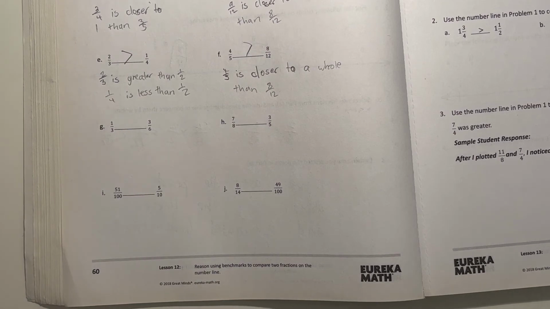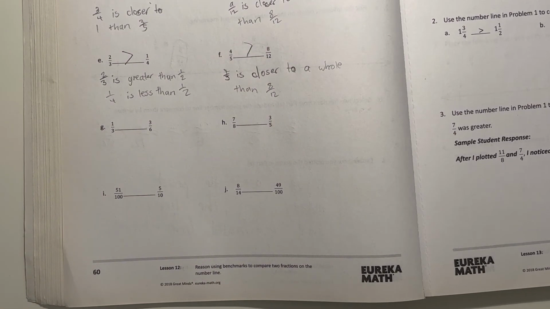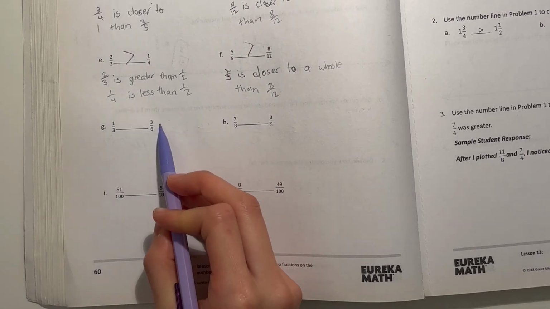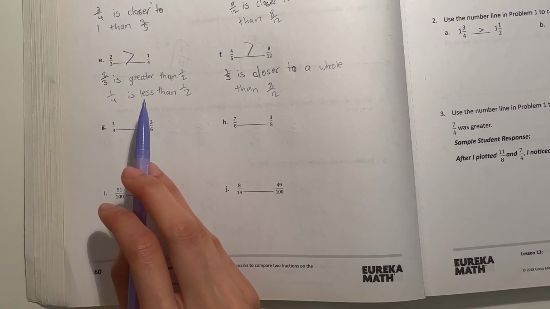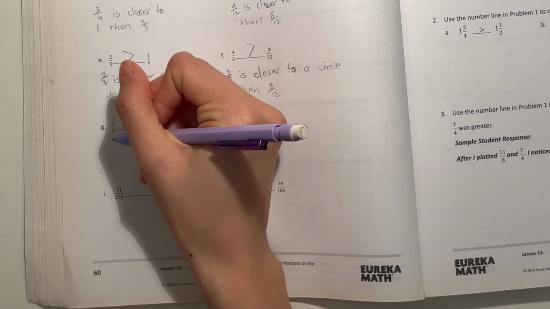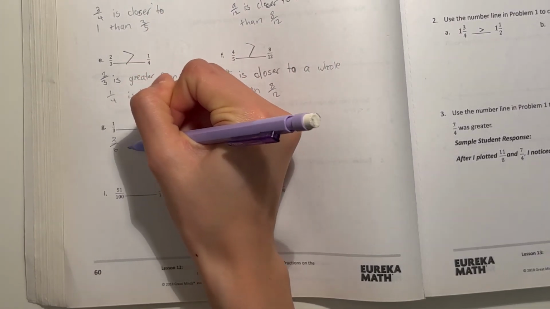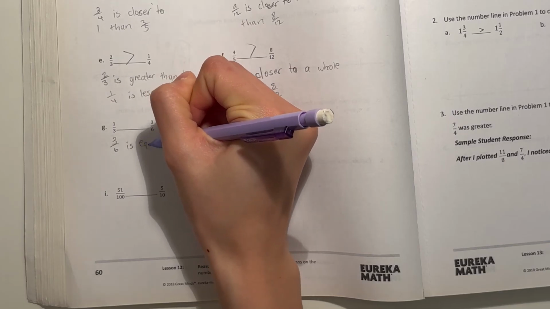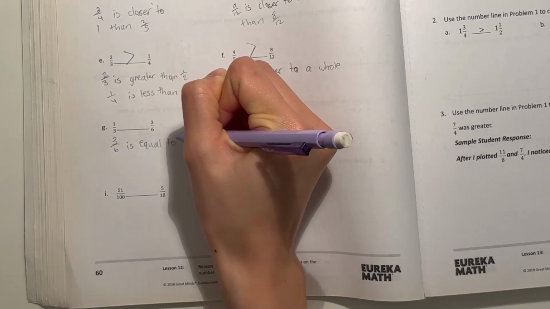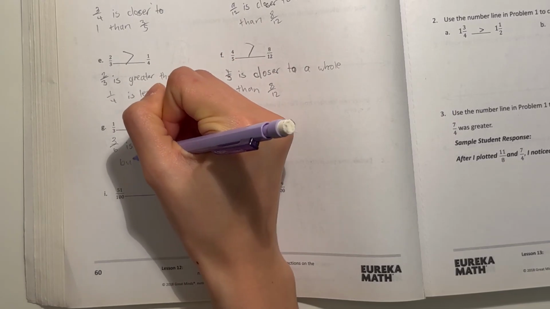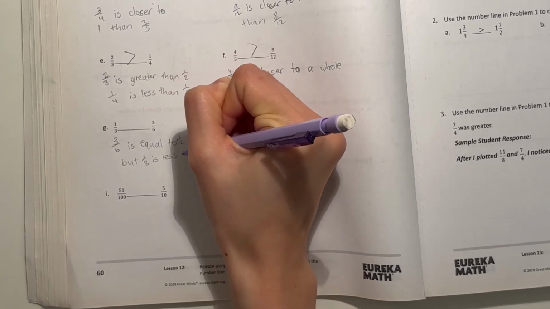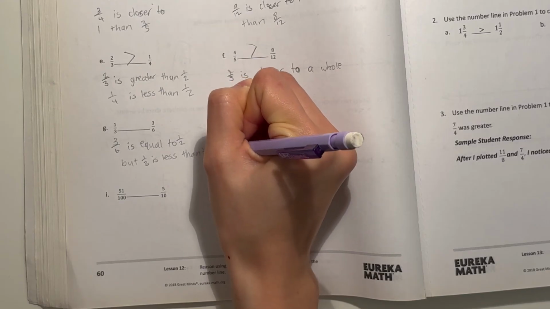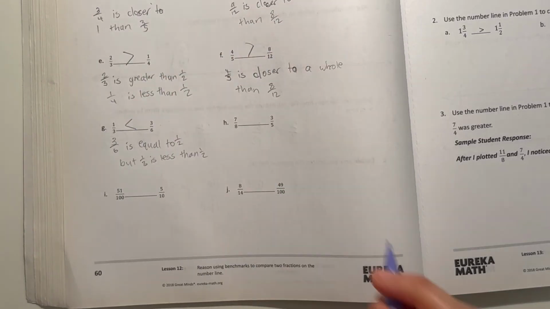G, 1/3 and 3/6. If we look at 3/6, when it's simplified, divide by 3, then you get 1/2. And 1/2 is greater than 1/3. So we can write 3/6 is equal to 1/2, but 1/3 is less than 1/2. So 1/3 is less than 3/6.